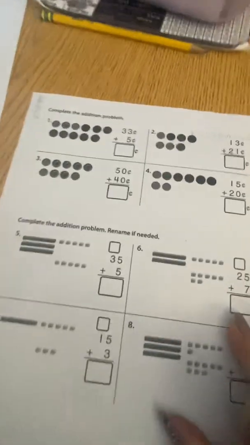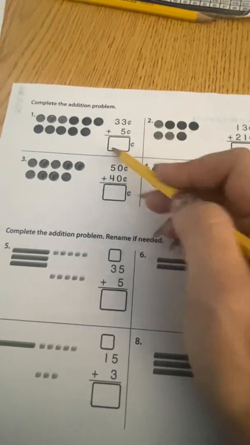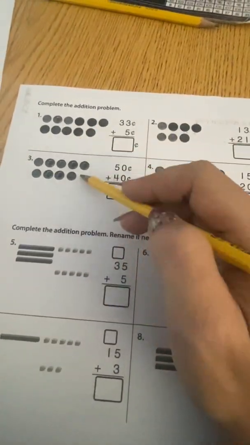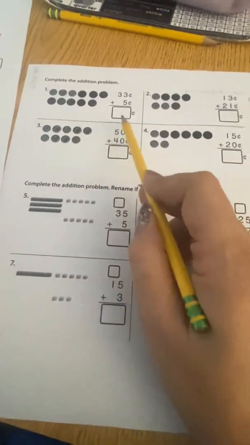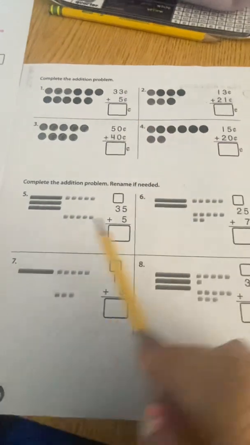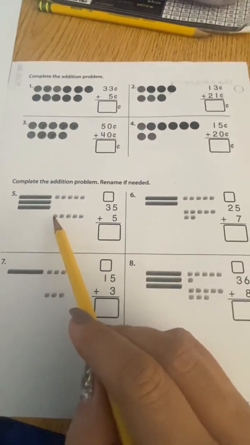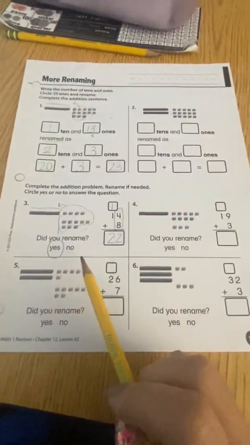On the back of homework, simple, they're just going to basically add the ones, add the tens, and they just have it in coins here just to show them, okay? But they don't have to do anything with the coins. It's just showing you they're adding 33 cents to 5 cents. And then on the bottom, complete the addition problem. Again, the bottom right here is the same as the bottom on the front. The only difference is they don't ask you the question, did you rename? Okay, so I'll show you again.